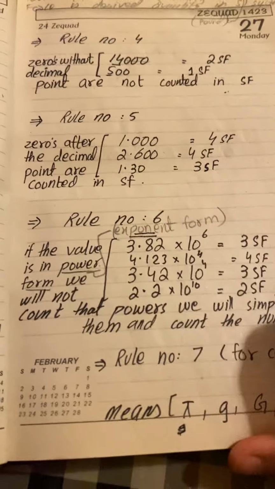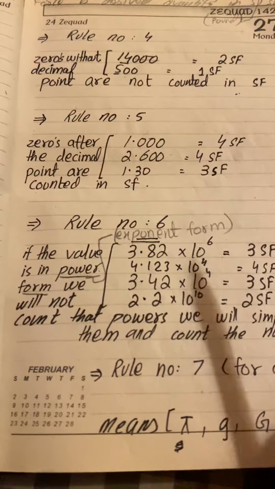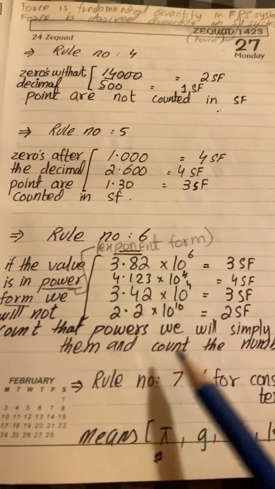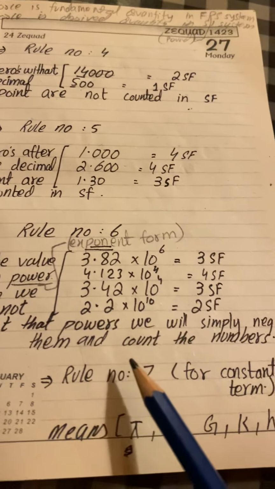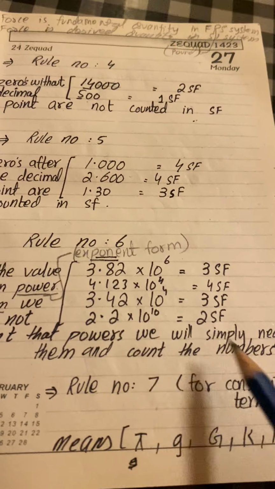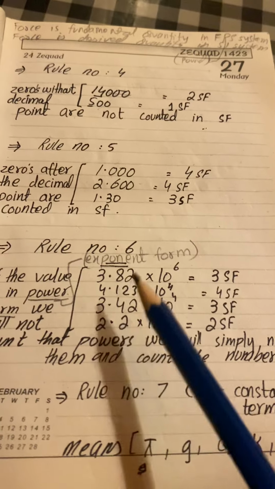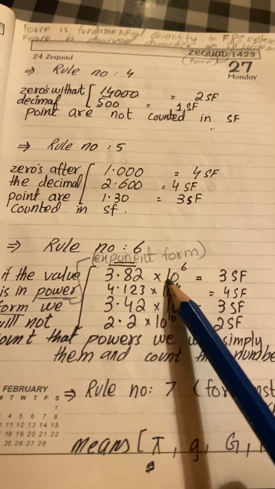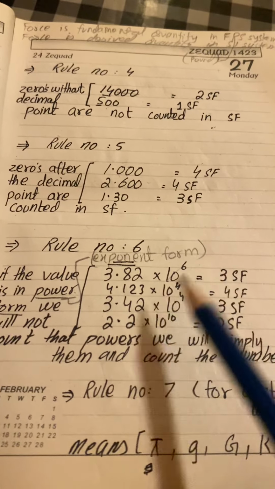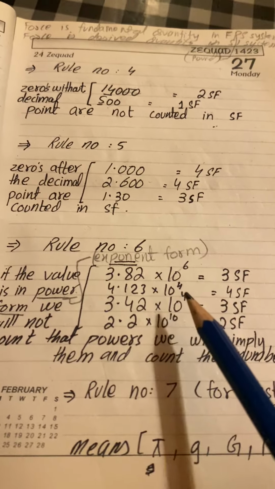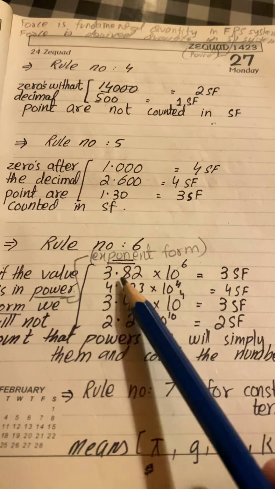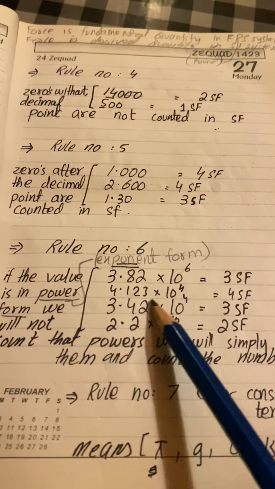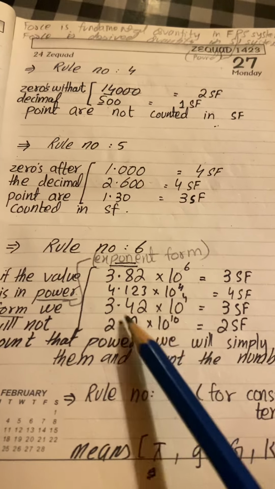Okay. Now rule number 6: if the value is in power form, meaning in exponent form, we will not count that power. We will simply neglect it and count the numbers. So for 3.82 times 10 to the power 8, whatever the power is, we just neglect it and do not count it in SF. So 3.82, these are all non-zero, so it will be 3 SF. For the next one, these are all non-zero, so it will be 4 SF.